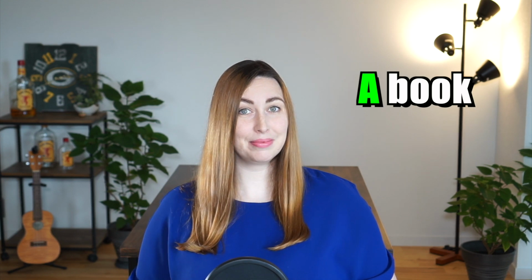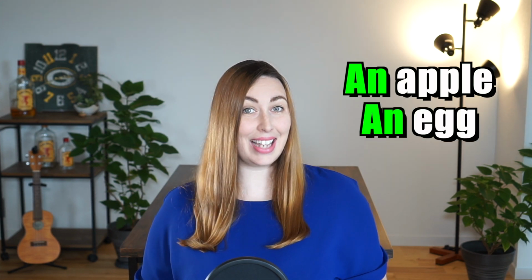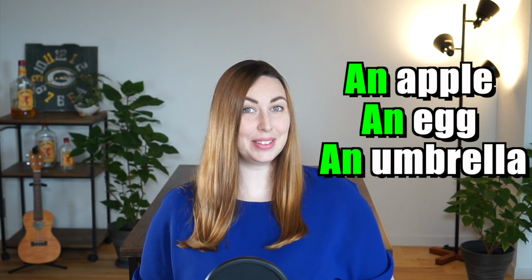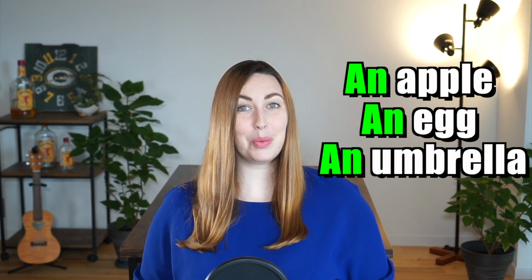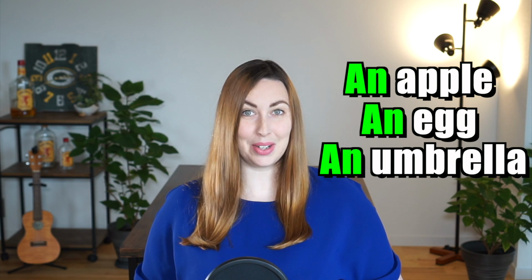Here are some examples of how we usually use a. A book, a restaurant, a movie. These all begin with consonant letters and have consonant sounds. Here are some regular examples of an. An apple, an egg, an umbrella. These all begin with vowels and have vowel sounds. So there's two things you have to remember. The sound at the beginning of the word, and that a and an are used for general things. I hope you're following me so far.